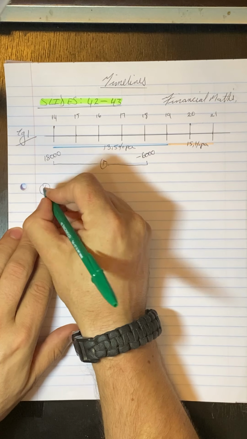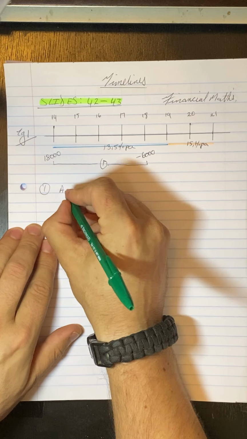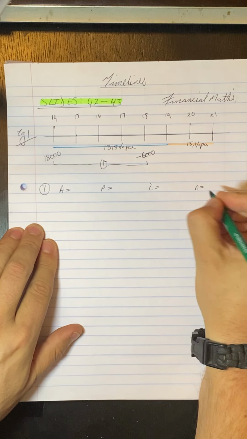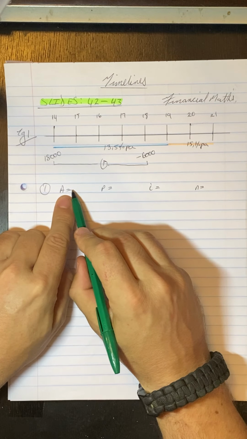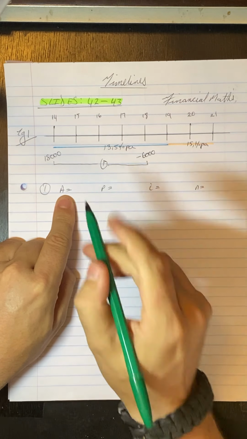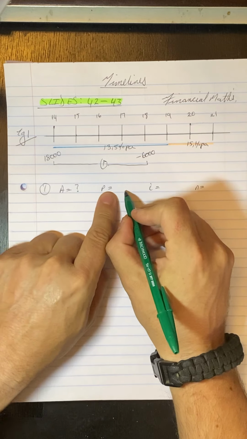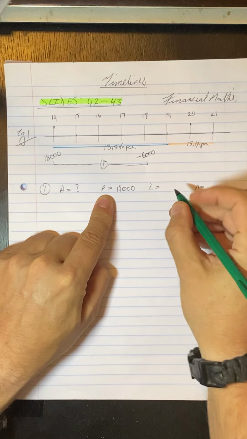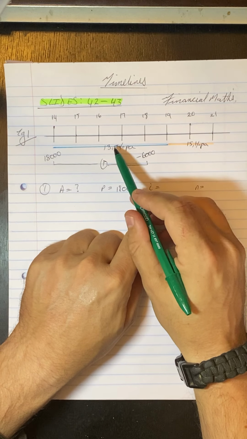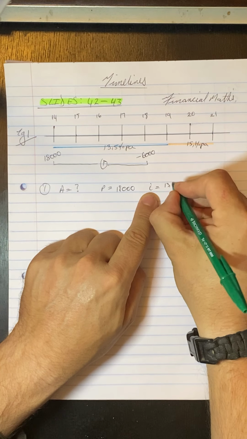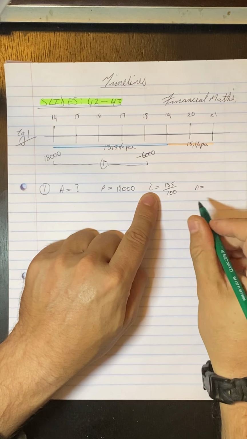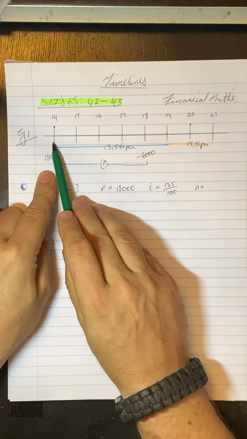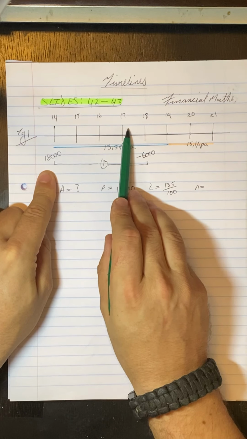Number 1. A is equal to, P is equal to, I is equal to, N is equal to. We want to work out our accumulated amount after that time period. We know what our principal amount is: it's 18,000. We know what our interest rate is: it's this blue one, which is 13.5 over 100. And now our time period. We're going from here to there, so it's 1, 2, 3, 4.